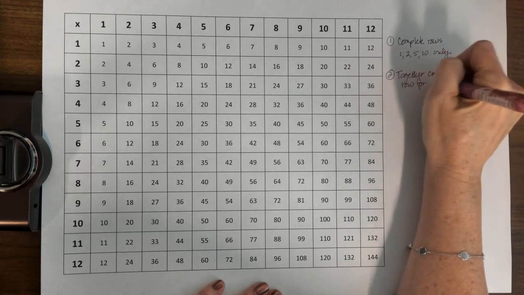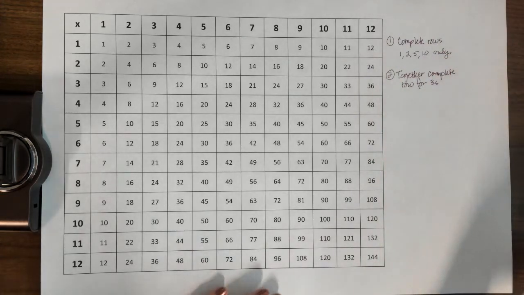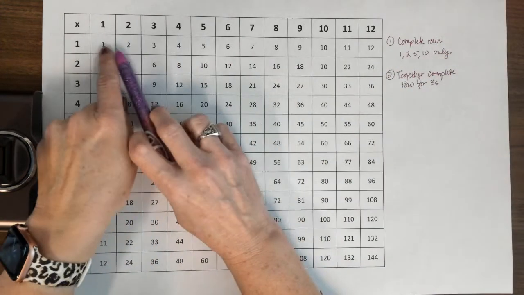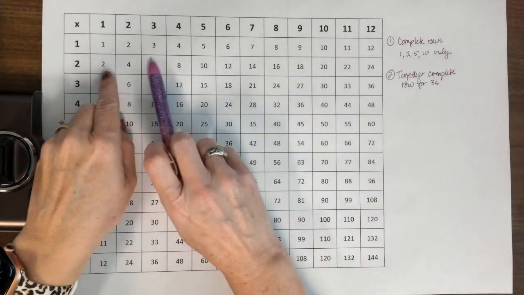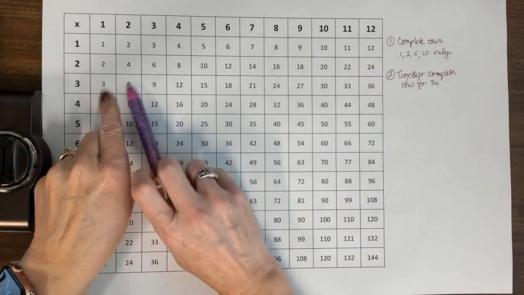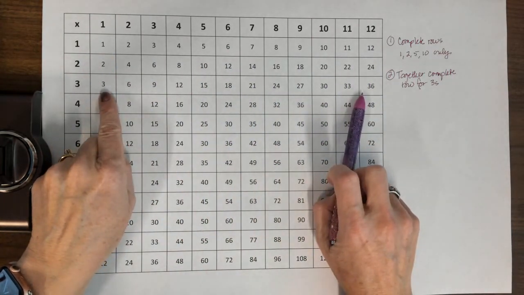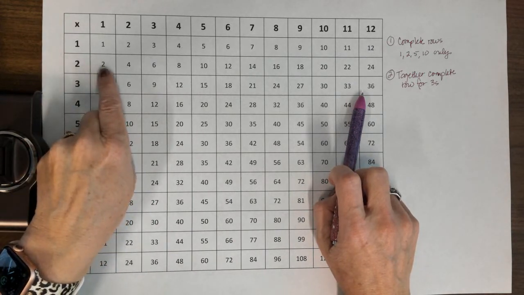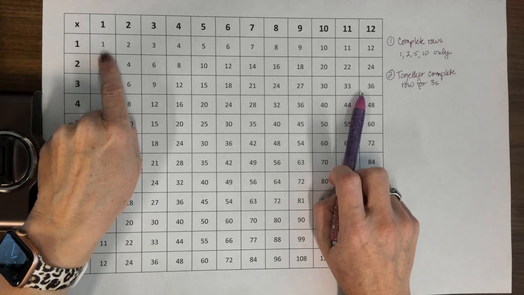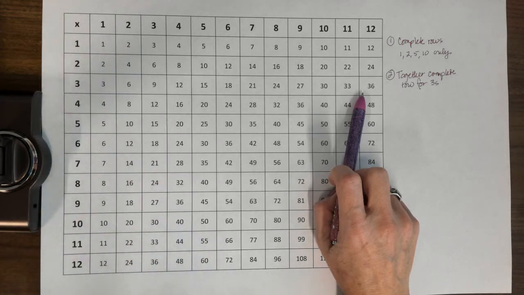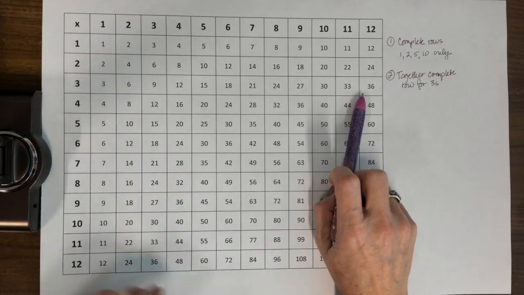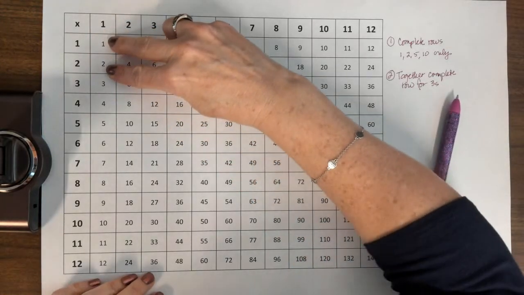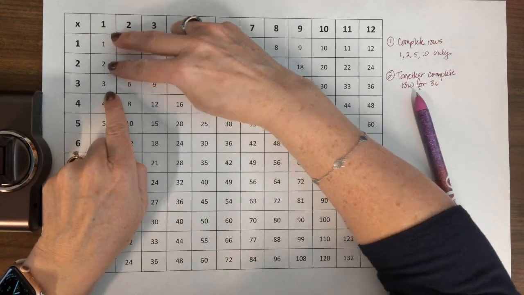The way you're going to do that is by helping kids see that the 1s row plus the 2s row equals the 3s row. Why does that work? Because 2 sets of anything plus 1 more set of that same thing is 3 sets of whatever that is. So 2 plus 1 is 3.